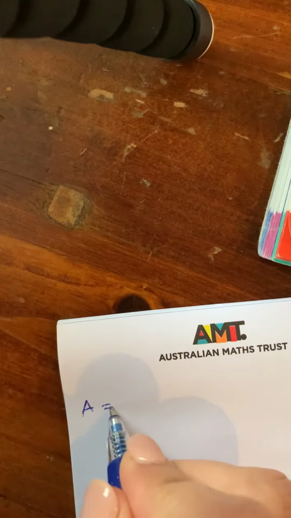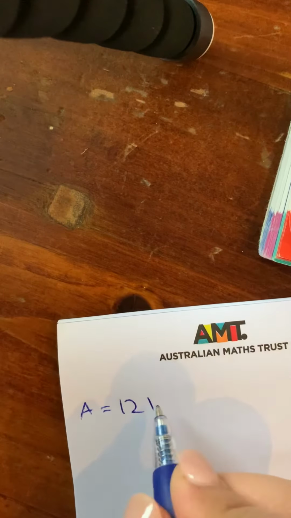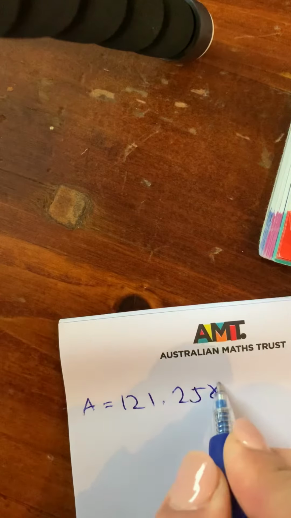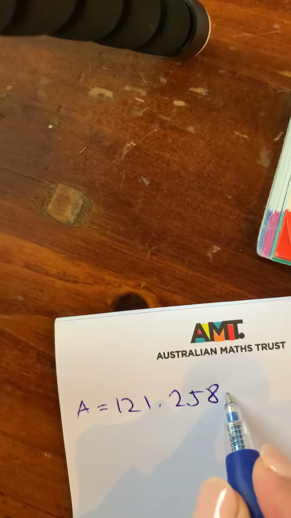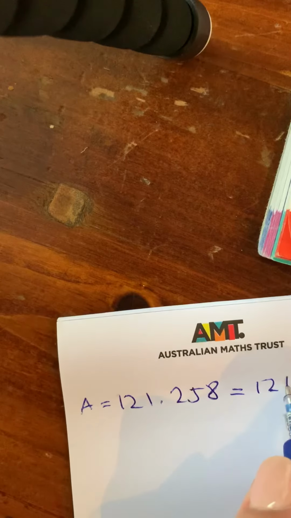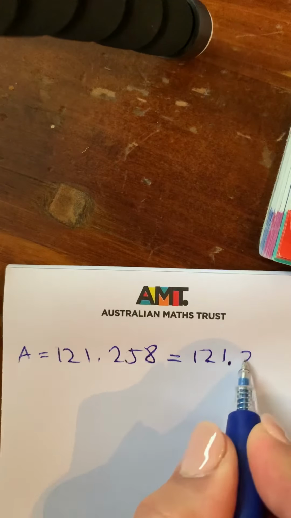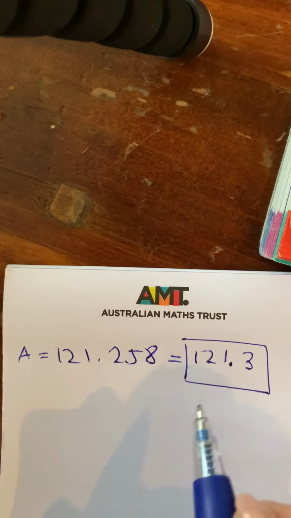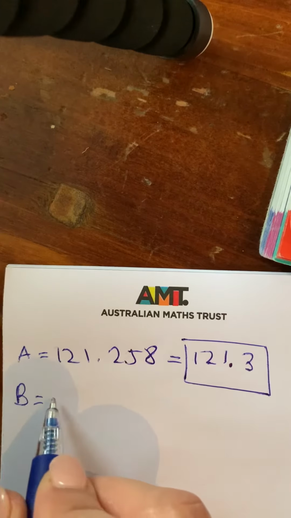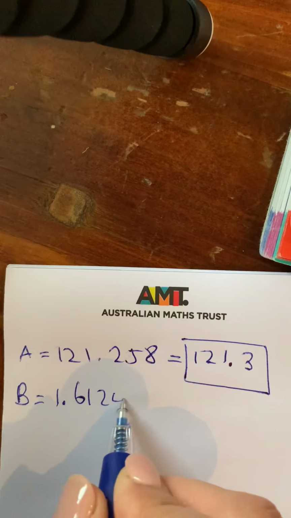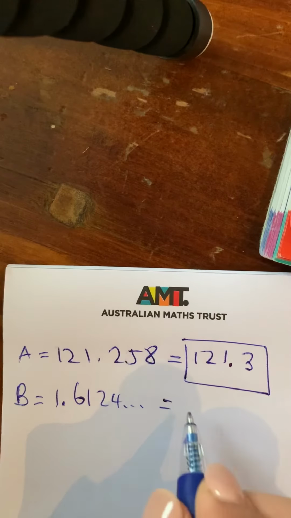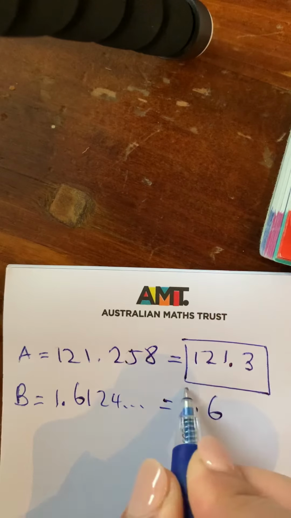A, remember, was 121.258. I'm going to round this off to 121.3. Let's do 1 decimal place, that's enough. And then B is 1.6124, etc. So let's say 1.6.